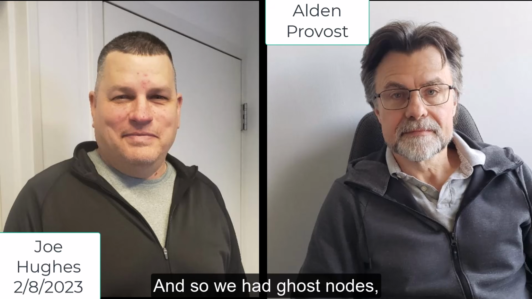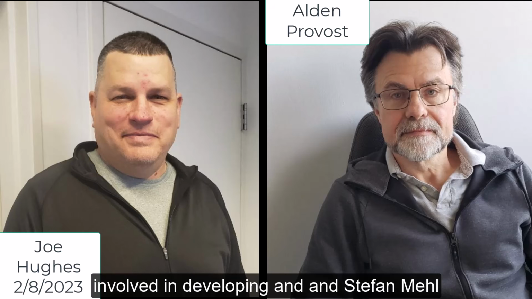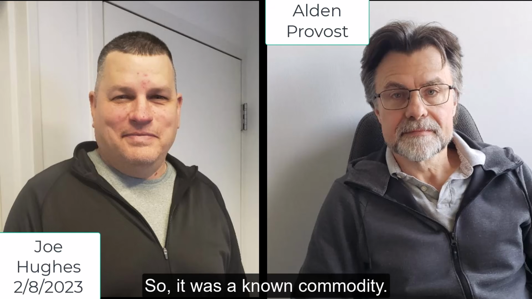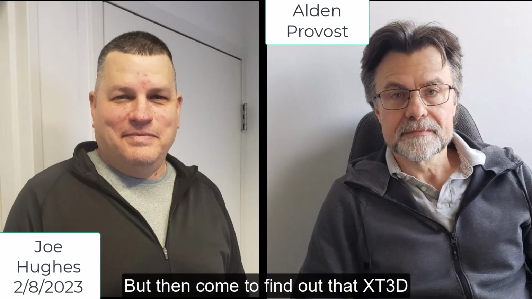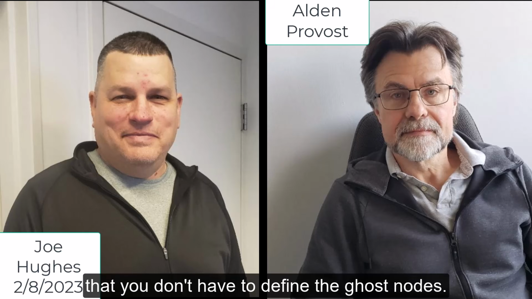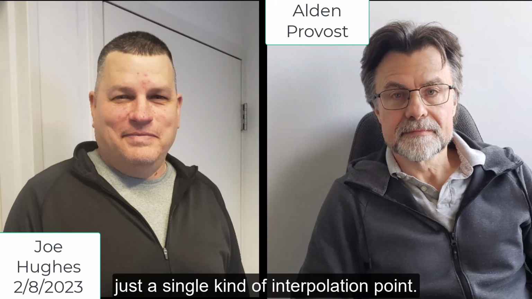And so we had ghost nodes, which I think Jesse Dickinson was involved in developing, and Steffen Mehl had ghost nodes as part of LGR. So it was a known commodity. But then we come to find out that XT3D basically can give you the same as ghost nodes, that you don't have to define the ghost nodes, and actually is better, right? Because it's more than just a single interpolation point.